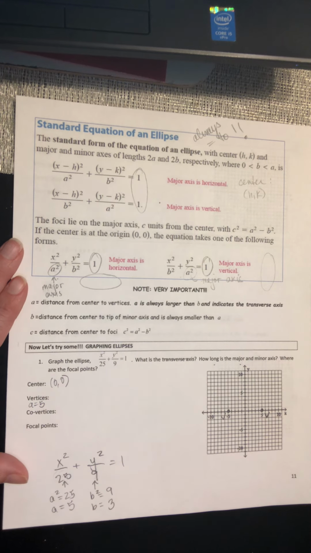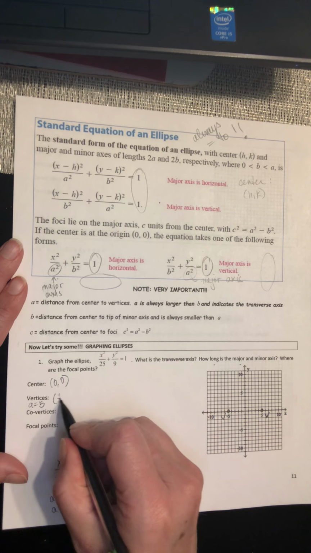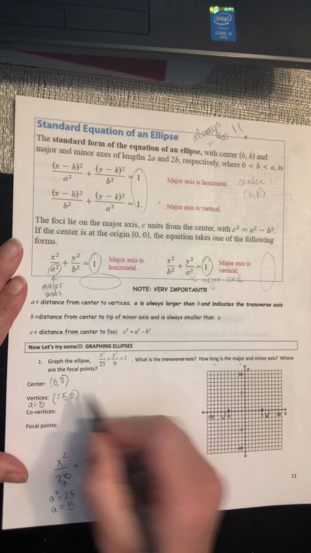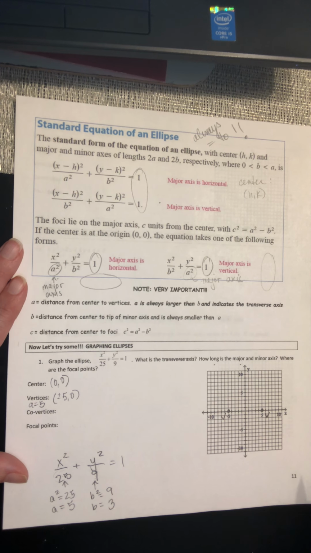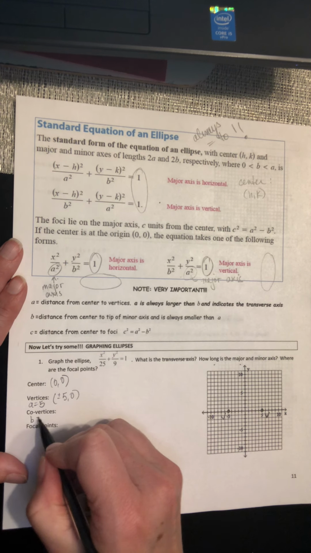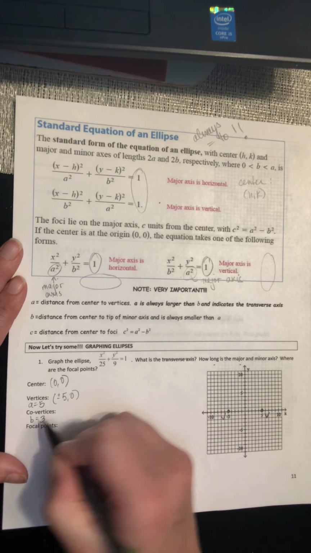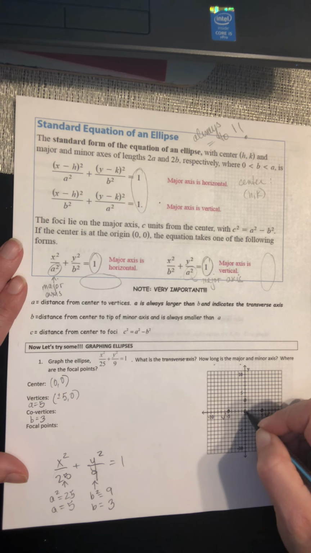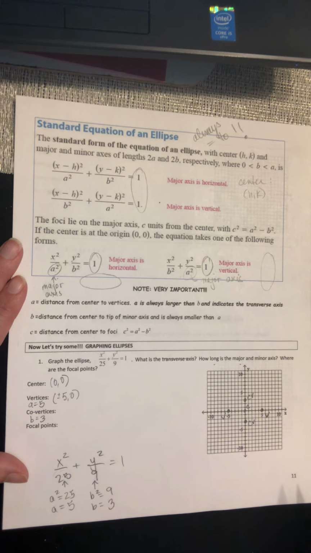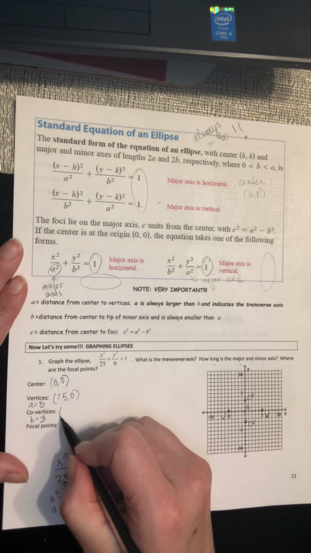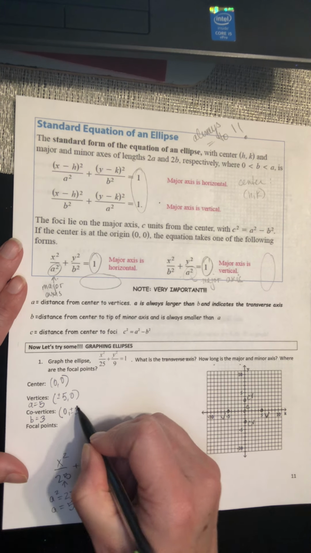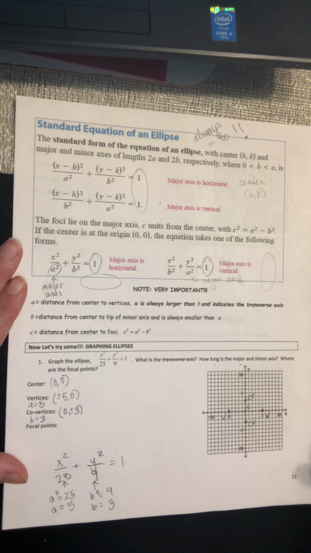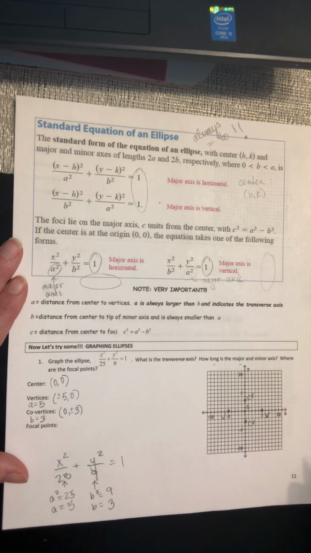Then I'm going to give the coordinate pair. You could just write plus or minus 5, 0. My co-vertices are going to be using the b value. So that's 3. So 1, 2, 3, up from the center. There's my center, and then down 3. Those are my CVs, or co-vertices, and those are going to be 0, plus minus 3. You can write them as separate coordinate pairs if you want, that's fine.